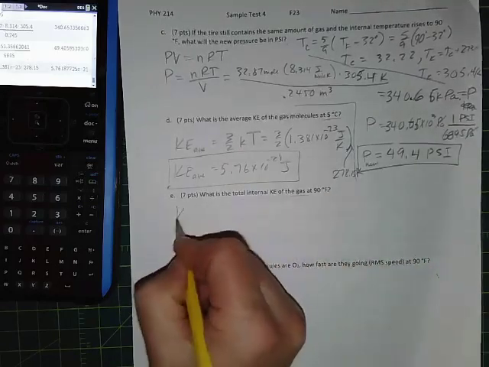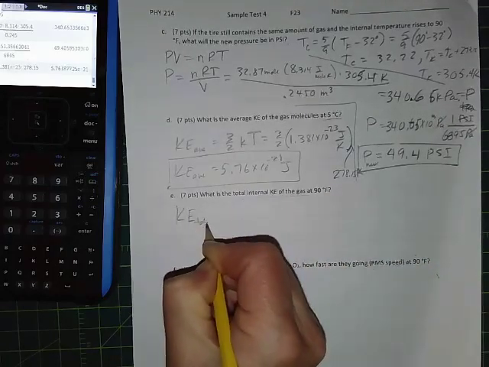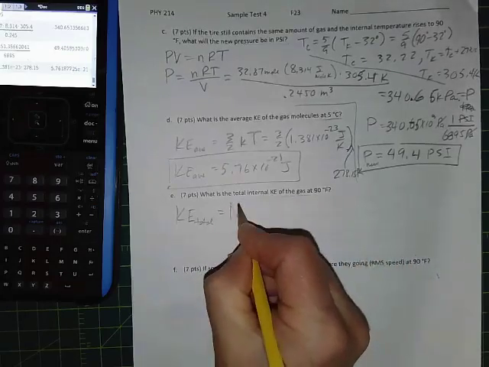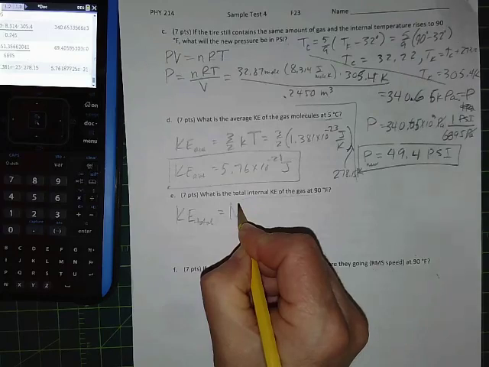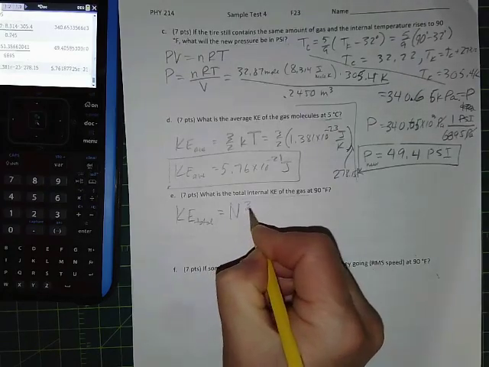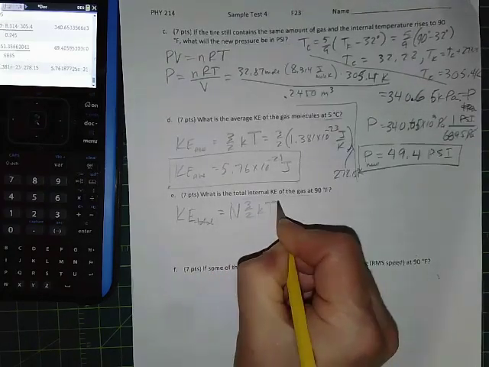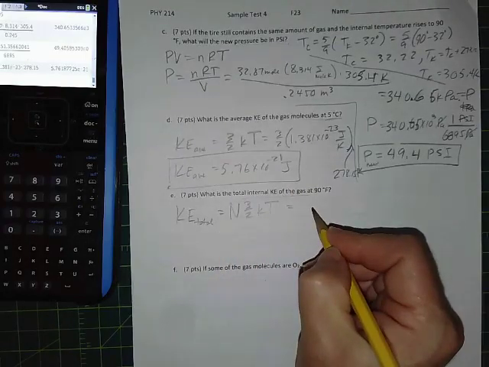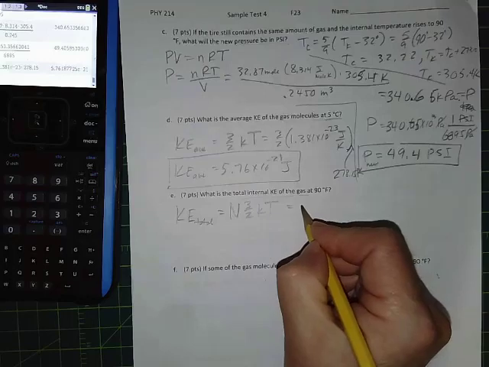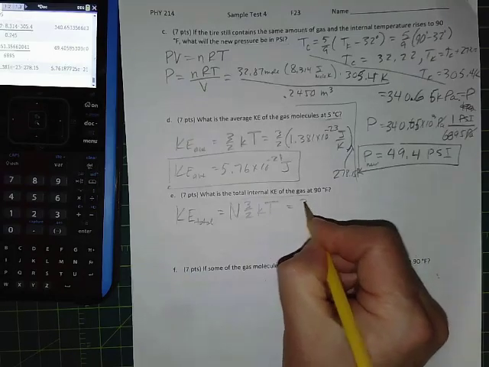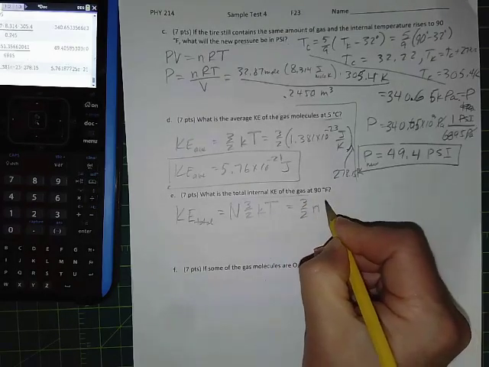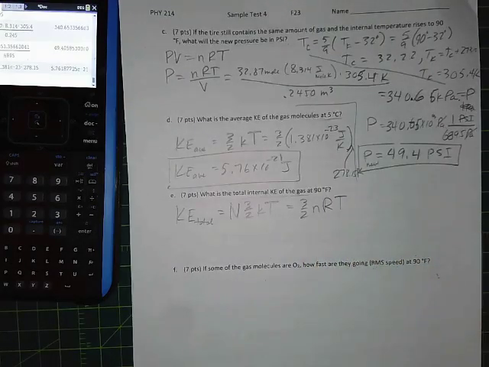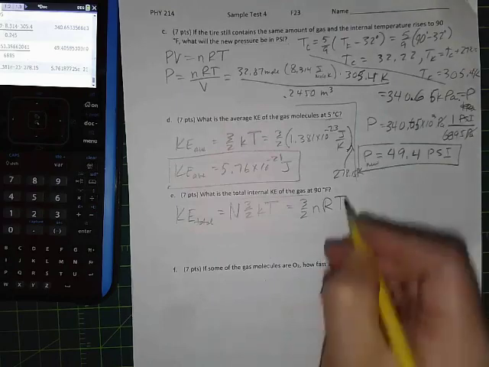Okay, so KE total. So now this is for all of the molecules. And so it's going to be N times 3/2 kT. I don't think we have N, so we can also use little n times R. 3/2 number of moles times R times T. Yeah, let's use that one.